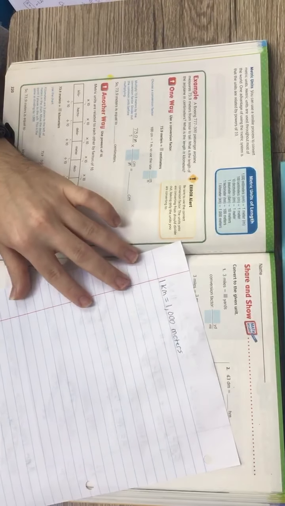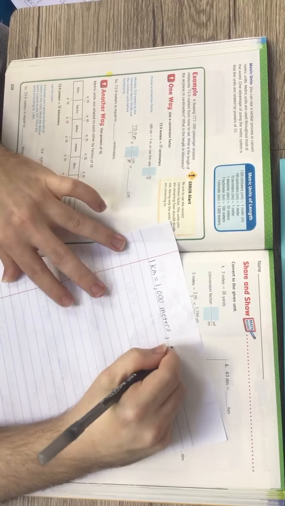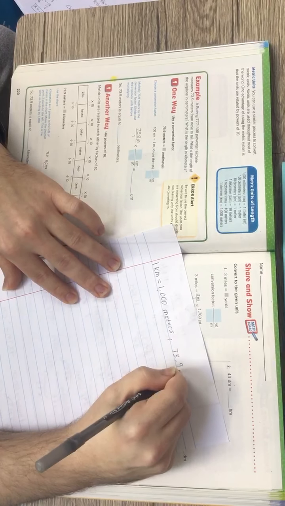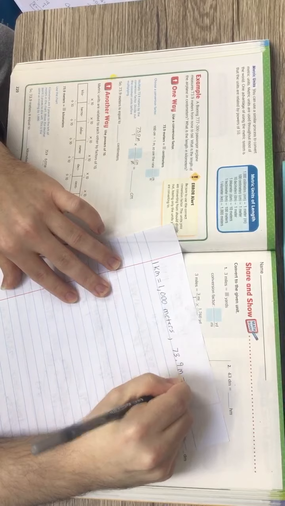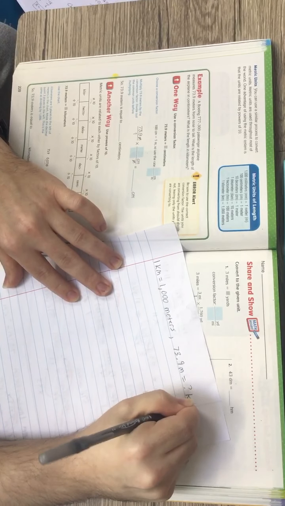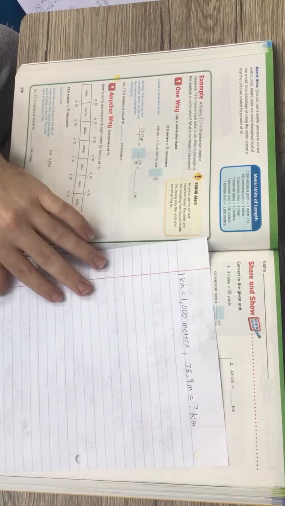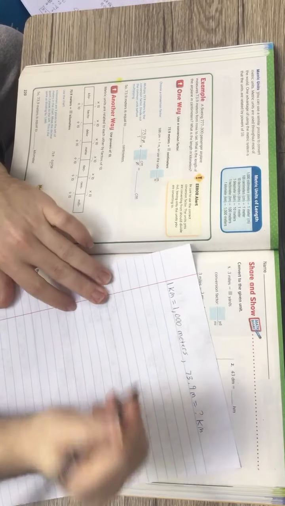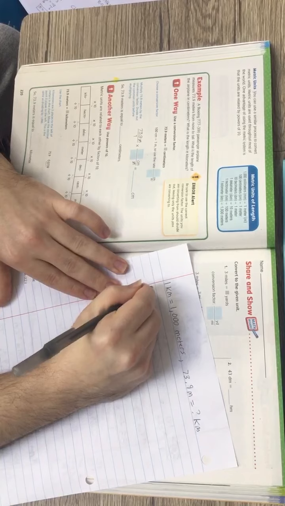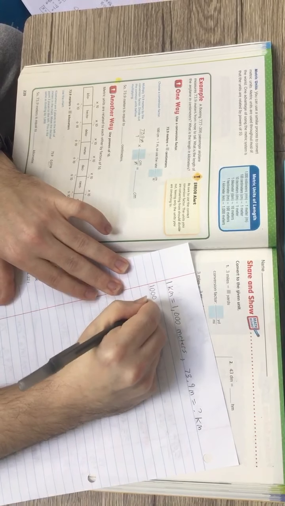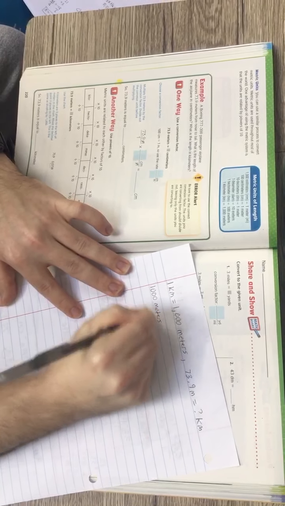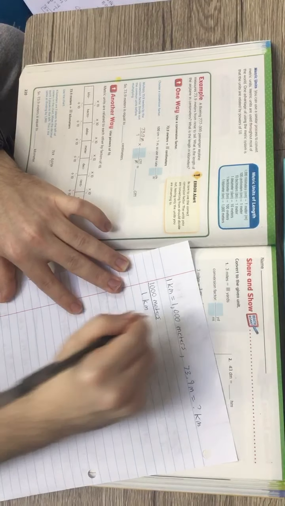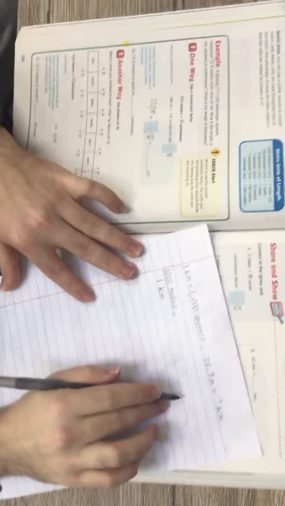And again, we have our 73.9 meters, and we're trying to figure out how many kilometers that makes. So with that, we can set it up like we did before. We have 1,000 meters for every 1 kilometer. And I'm going to have to put my units across from each other.